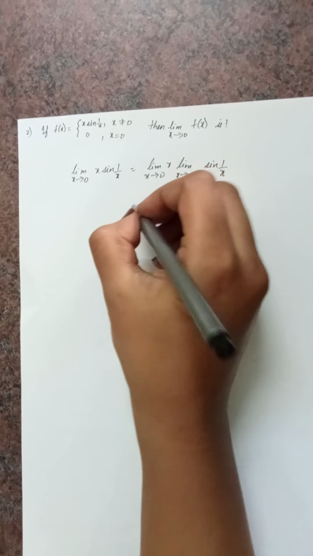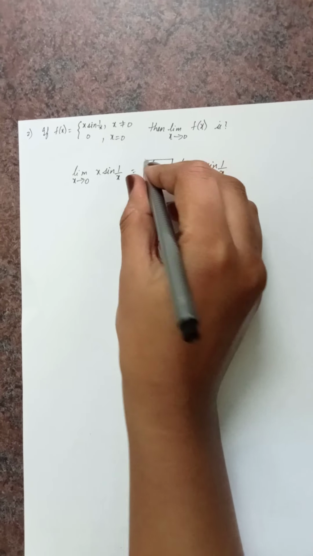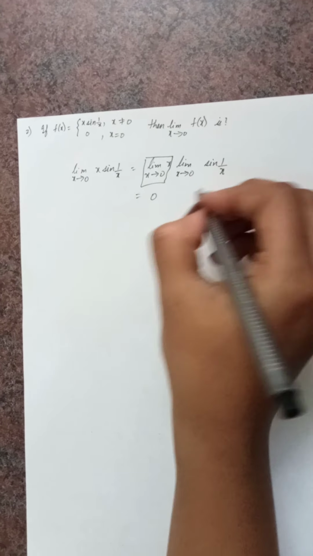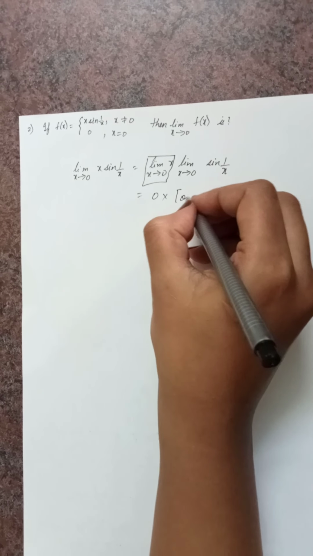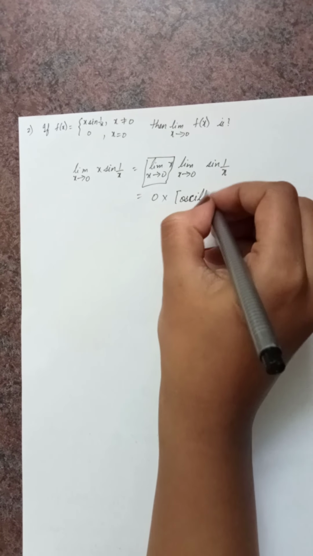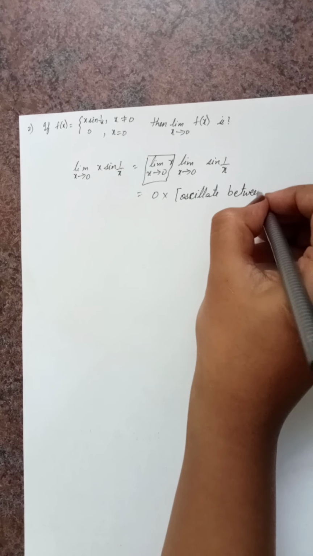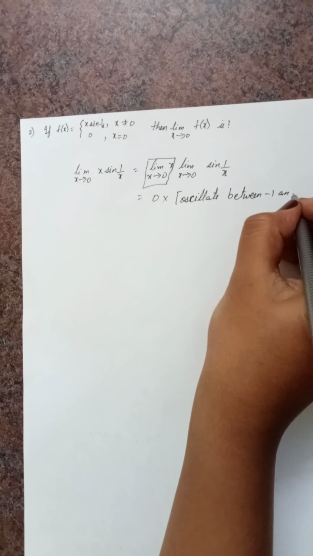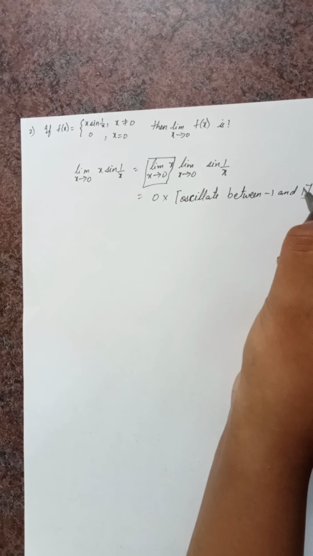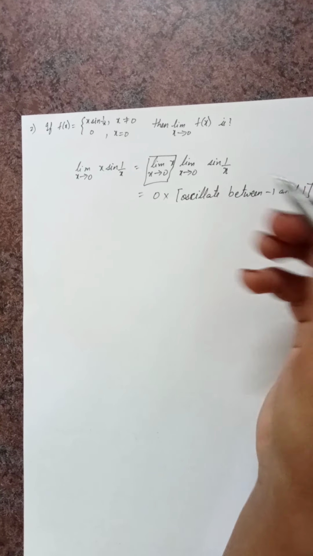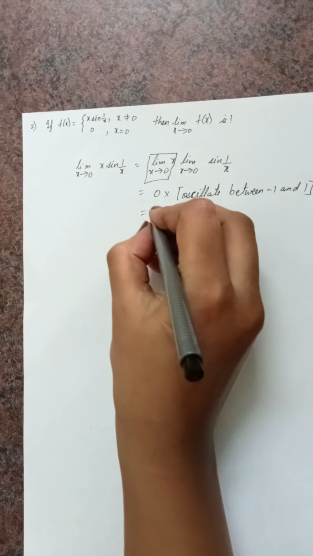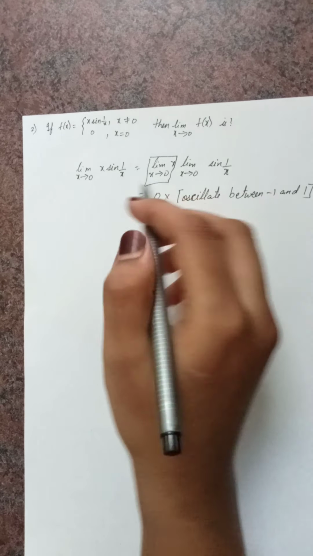So this part will be 0. But this will oscillate between minus 1 and plus 1. So now anything into 0 will obviously give you 0.